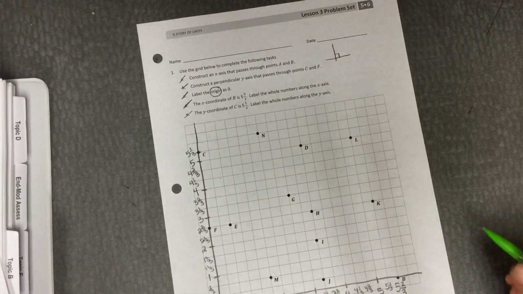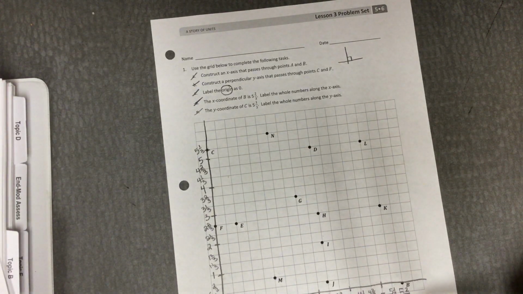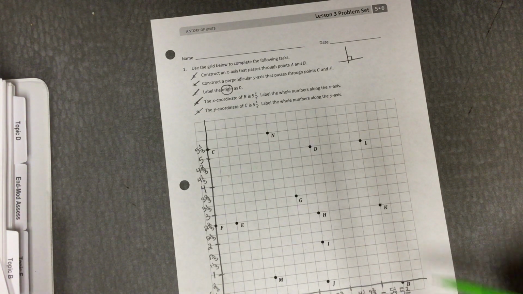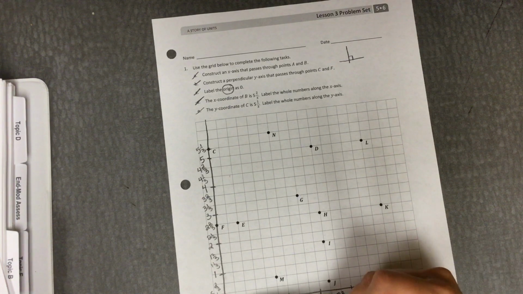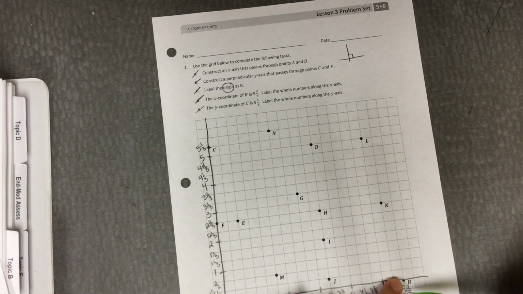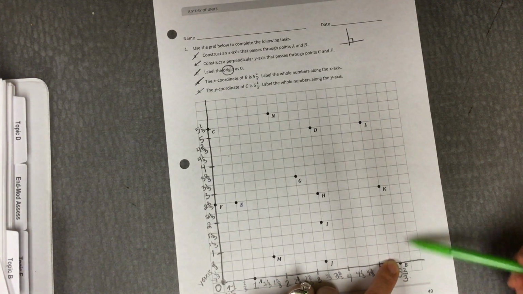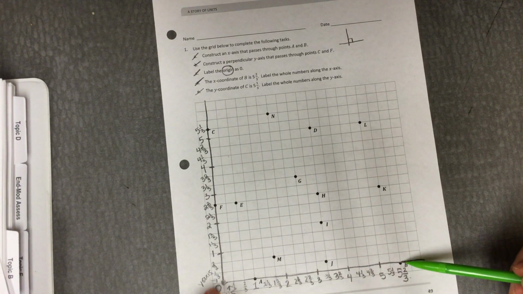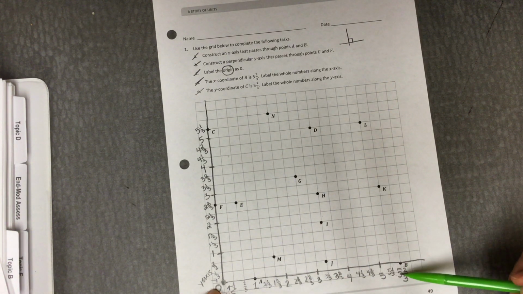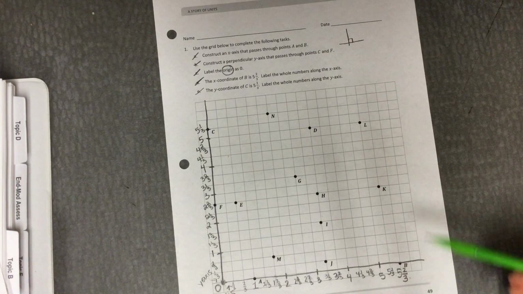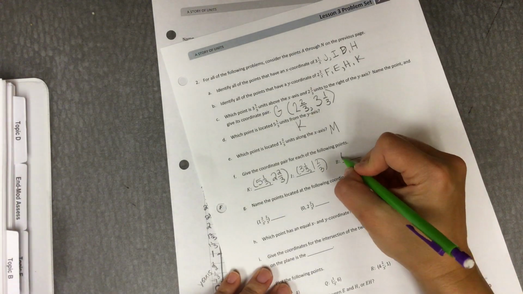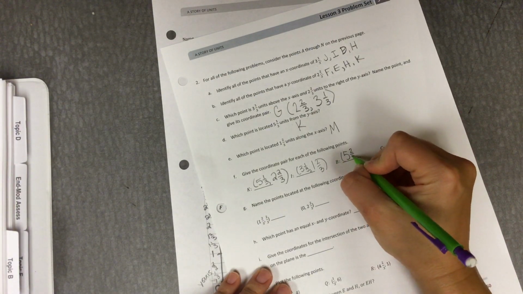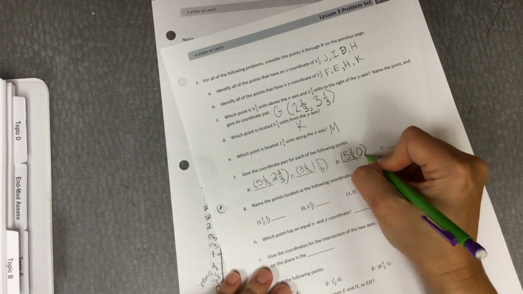Alrighty. So then I'm going to go to B. Let's see here. Where's B? Oh, there's B. So I'm going to run to B, which is 5 2/3. But do I jump at all? The answer would be no, because it's on the origin, which would be 0. So the coordinate would be 5 2/3 and then 0. So I'm going to write 5 2/3, and then I'm going to write 0.